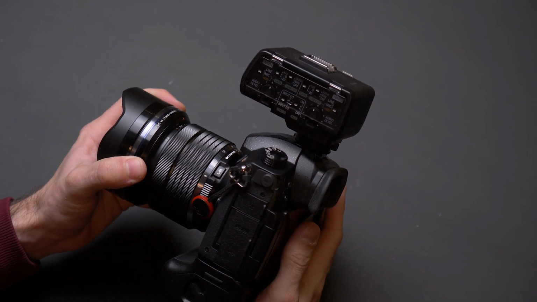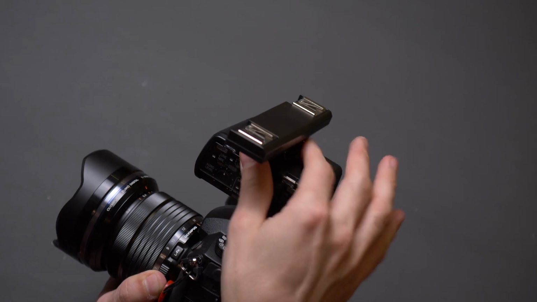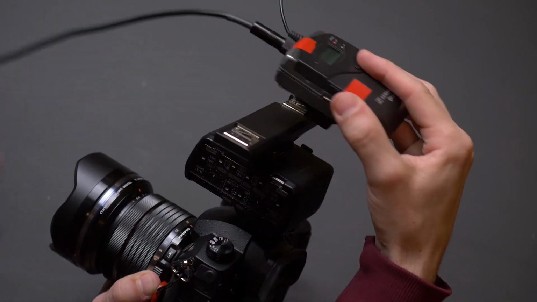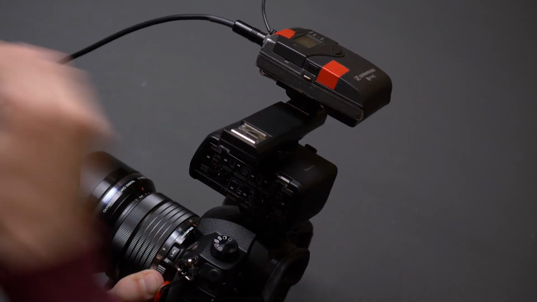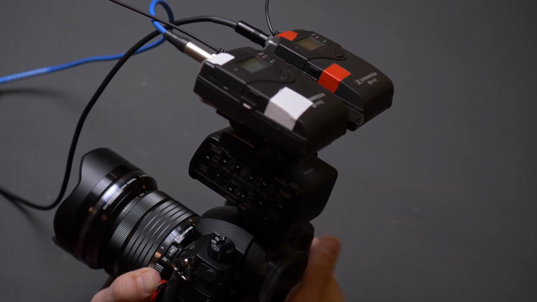Luckily for us, Panasonic makes a really cool hot shoe adapter for audio that is called the DMW XLR1. And essentially what this does is it allows us to have phantom power, it allows us to have 2 XLR inputs, and it gives us a lot of control over our gain stage in an external little device that plugs directly into the camera.